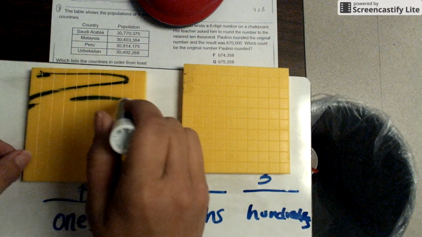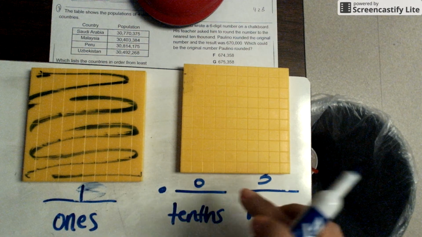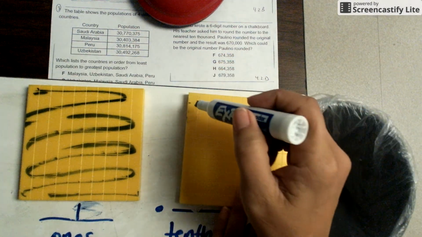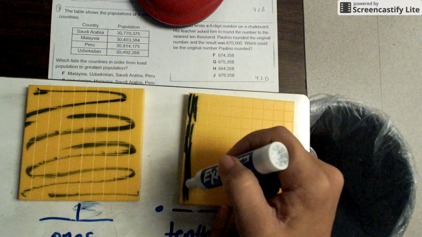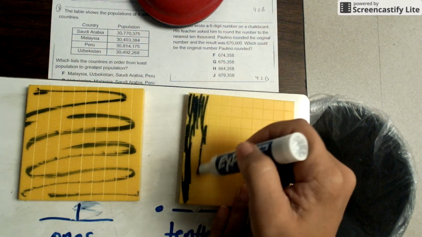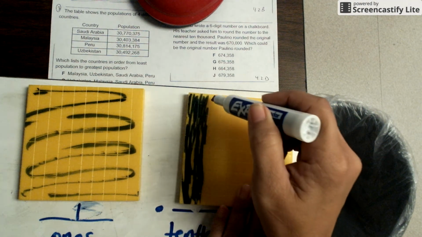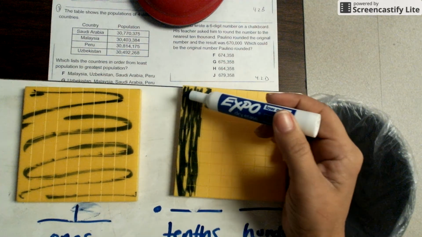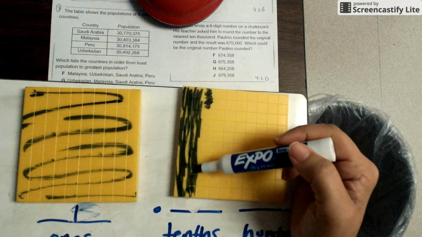Now let's say I had a model and I had an entire flat. Let's say the whole flat was shaded, the whole thing. That would represent 1 in the ones place. Let's say I was given another flat though, and in my next flat, I notice that I have an entire tenth shaded here, another tenth shaded here.